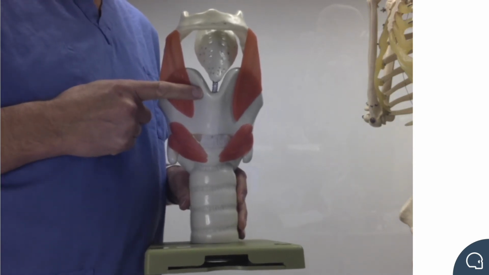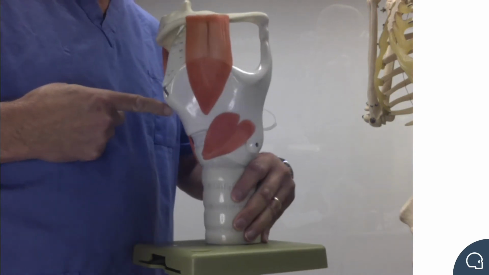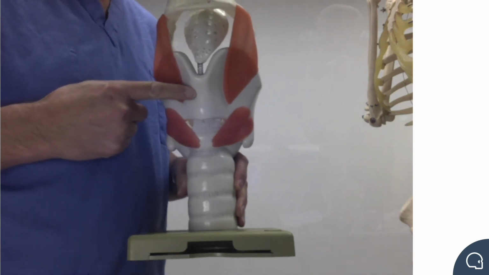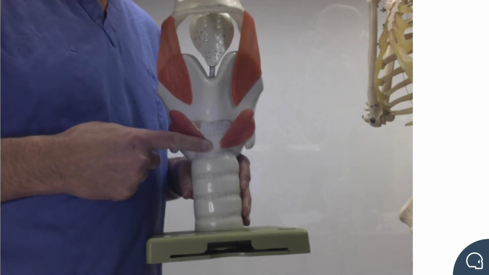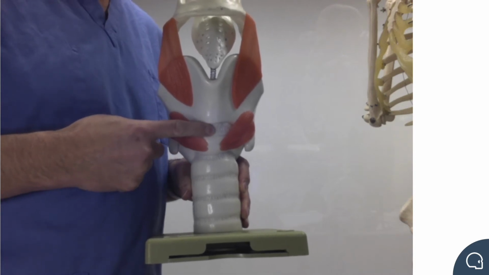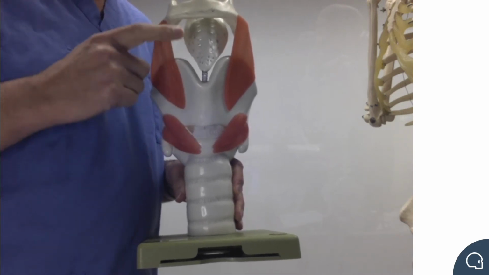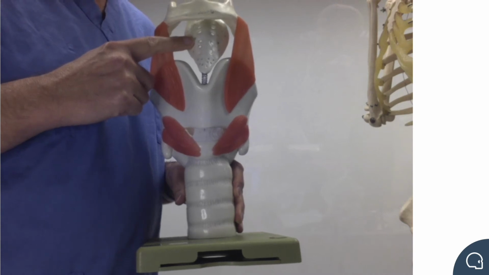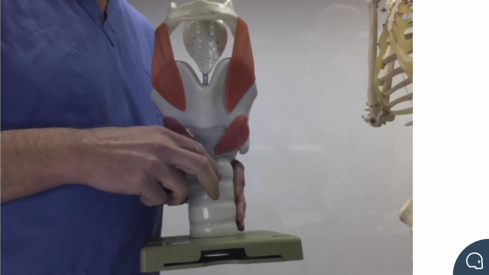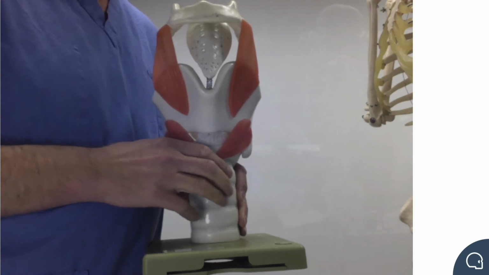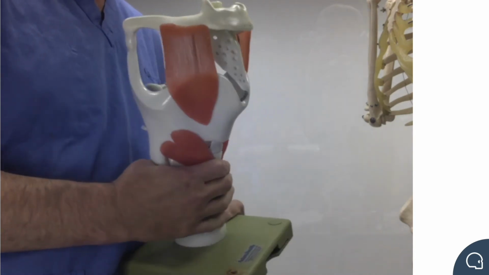In the front we've got the prominent thyroid cartilage. Below that we have the cricoid cartilage. And between the two we have the cricothyroid membrane. Above there we have the epiglottis. Let's have a look from inside the pharynx as we view it in the patient.